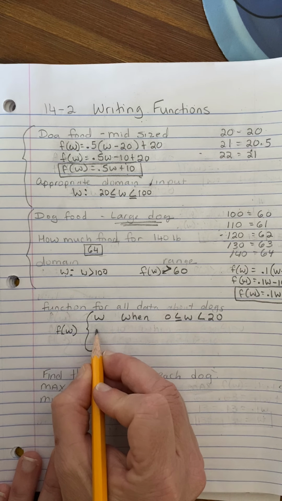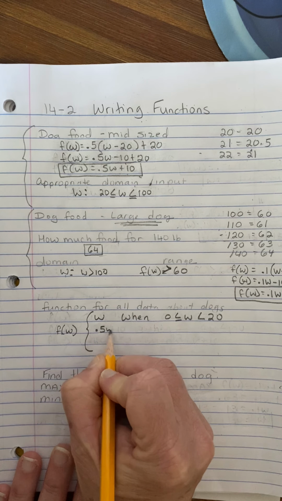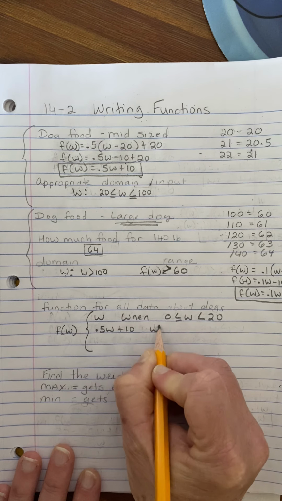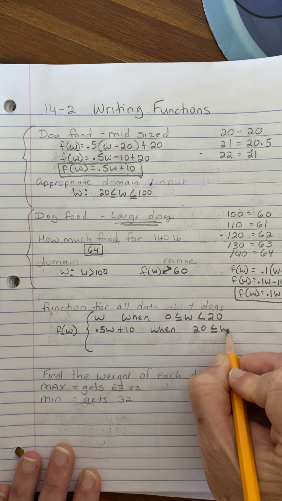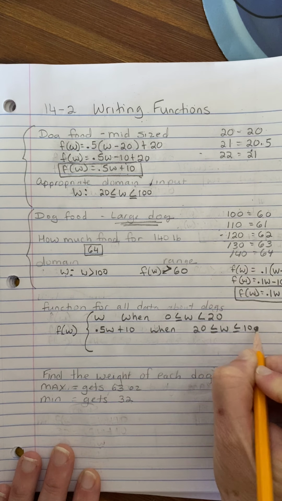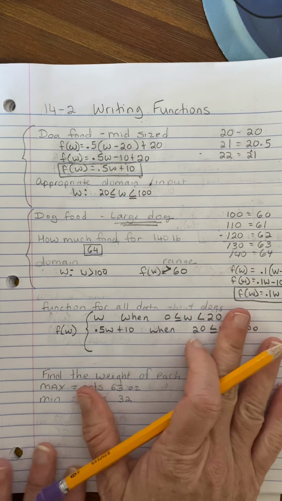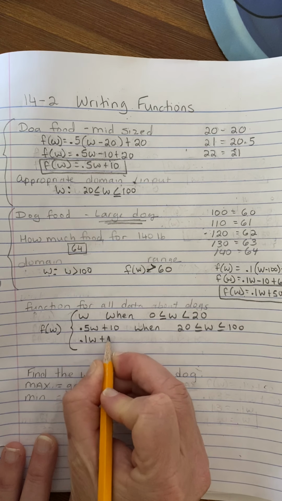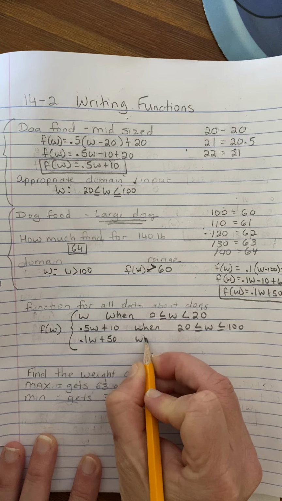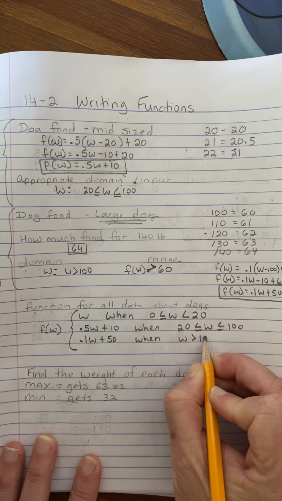Then the next equation was for the mid-sized dog, which we wrote up here. 0.5 W plus 10, and we're going to use that when the dog is between 20 and 100 pounds. And then the last formula, which we just came up with, we're going to use when the weight of the dog is greater than 100.